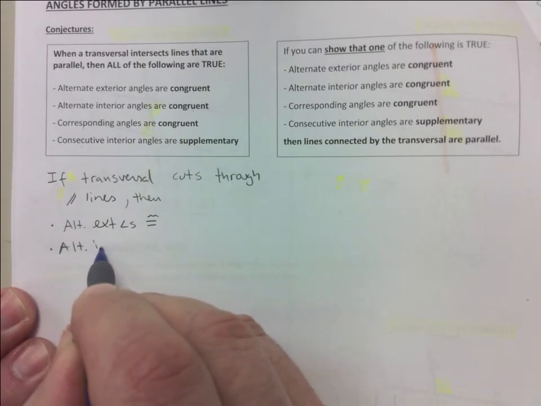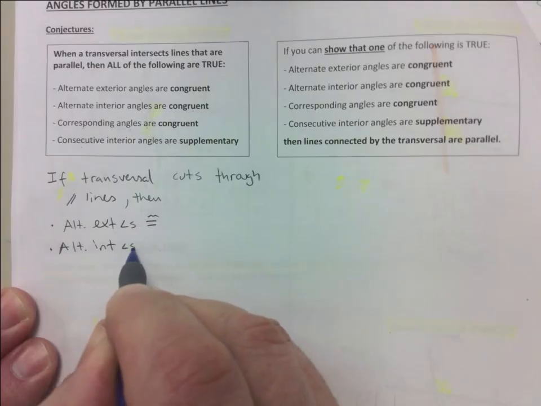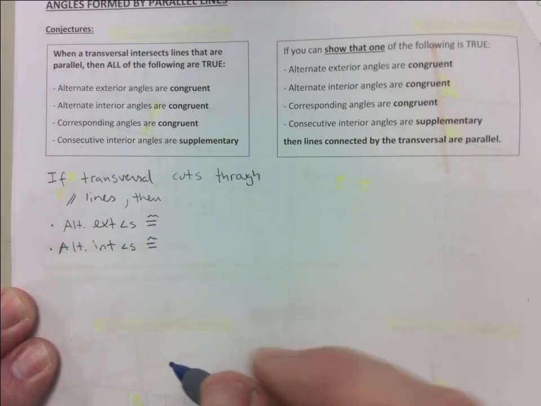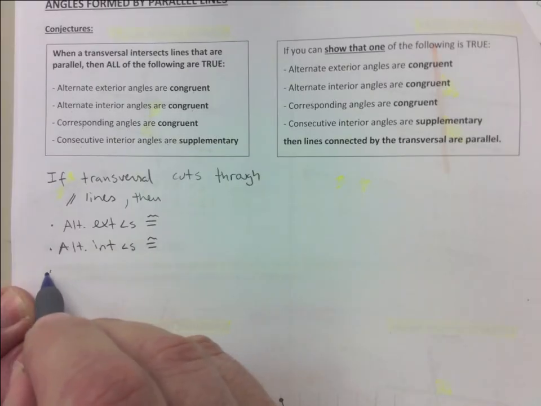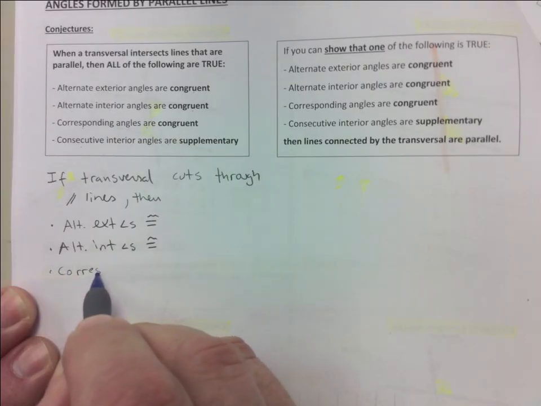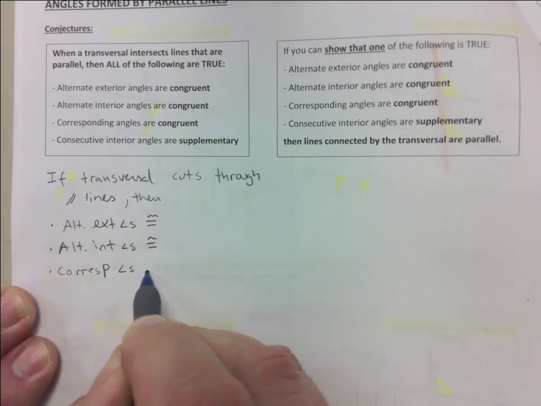Alternate interior angles are congruent. Corresponding angles are congruent.